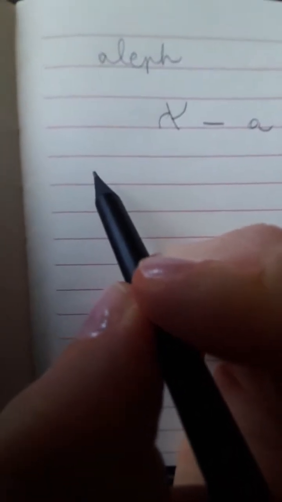Let's see if it's working. Okay, so there are 22 letters in the Hebrew alphabet, and the first letter is Aleph. Let's see how it's written. It makes the sound A, but differentiate between everyday handwriting and printed form.